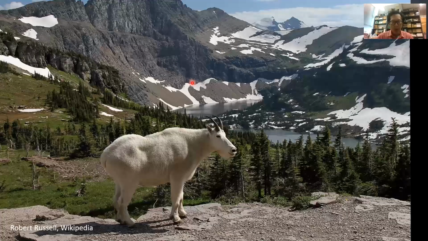Some more introductory slides to give you a teaser of what's coming. This is up in the higher parts of Glacier National Park. Again, you've got this high relief topography, but you'll see, of course, there's a lot of snow.